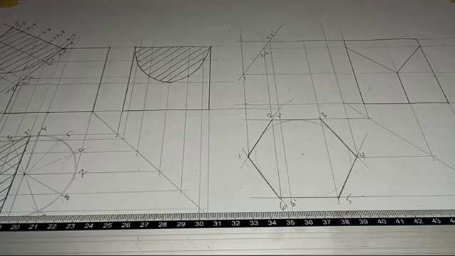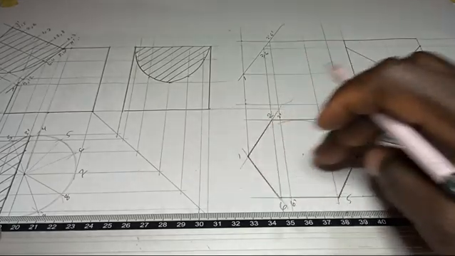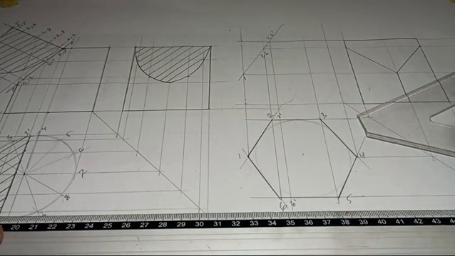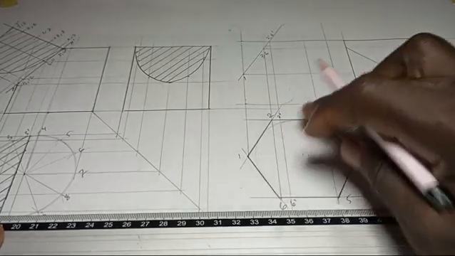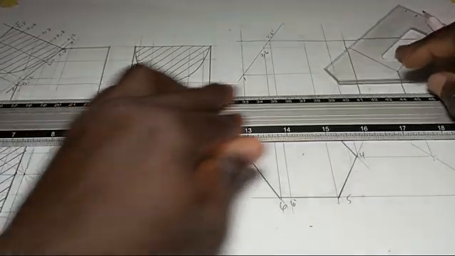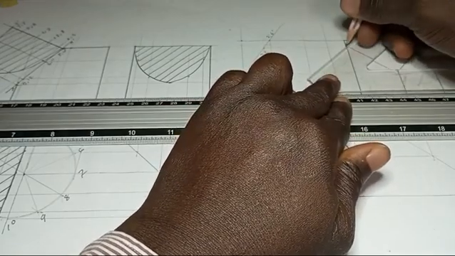And the section, we're going to section with the 45 degrees set square, because this one has the 60 degrees angle. Remember I used the 60 degrees set square to draw this. So if you section with 60 degrees, it will be parallel to some of the lines. So we're going to use the 45 degrees set square to section it like this.